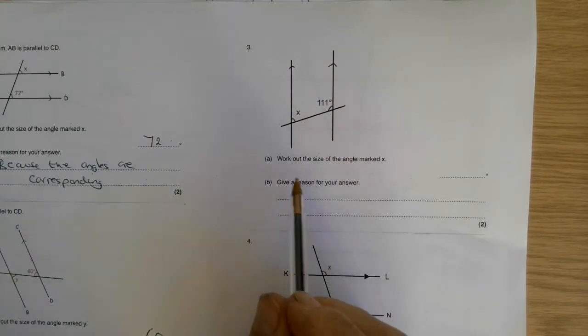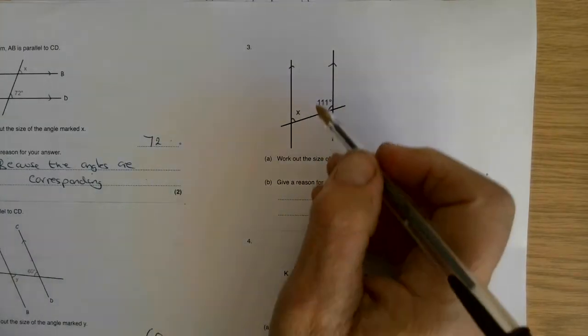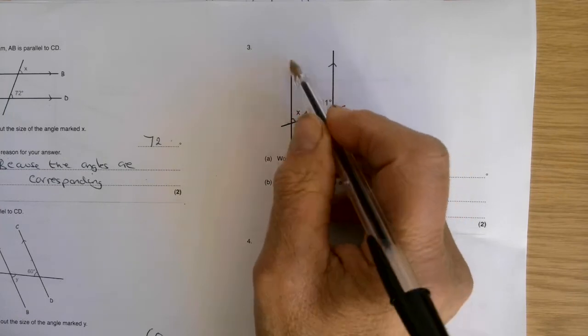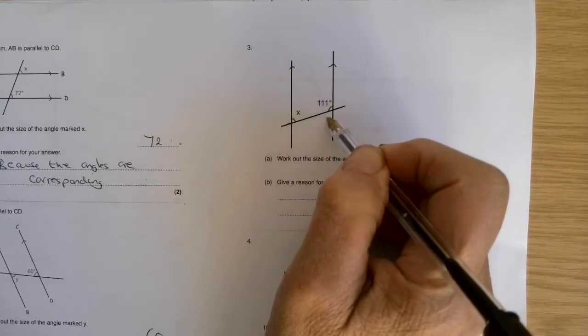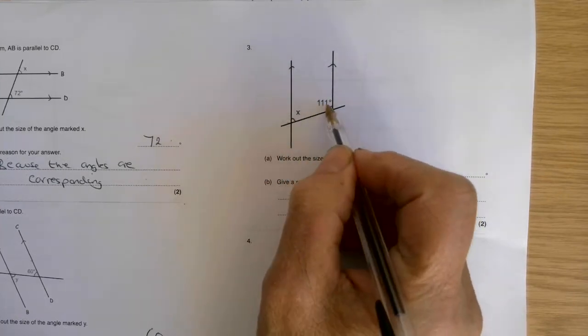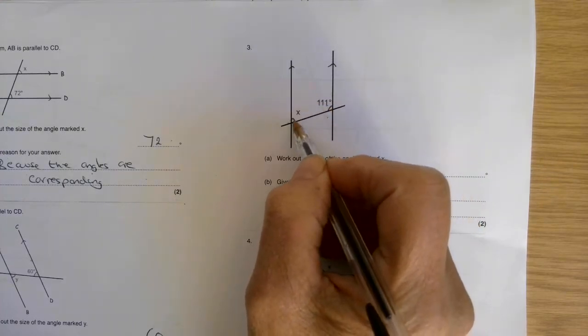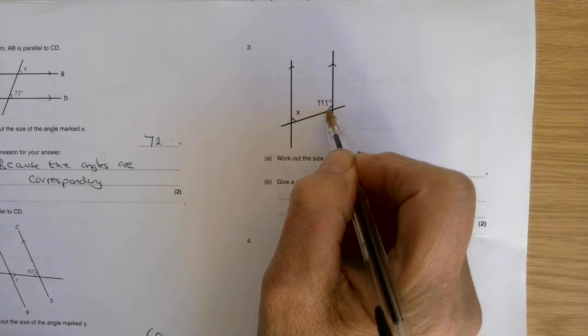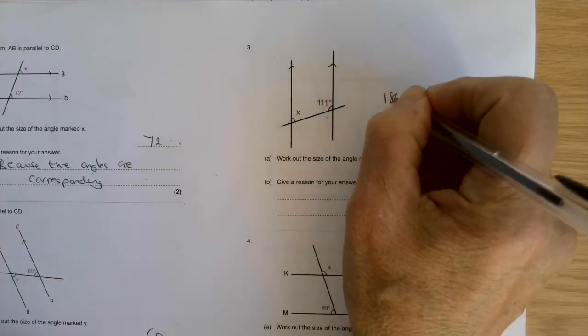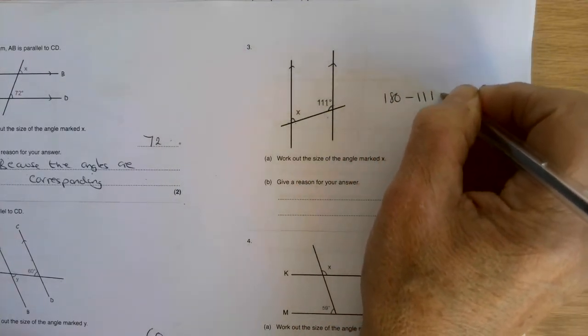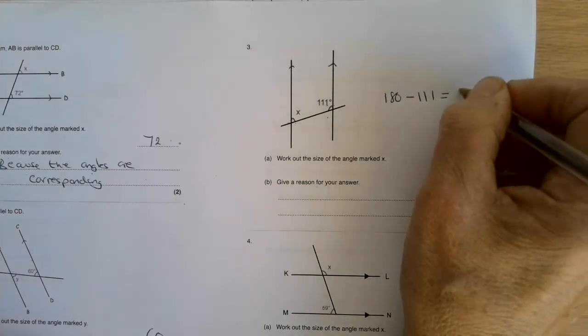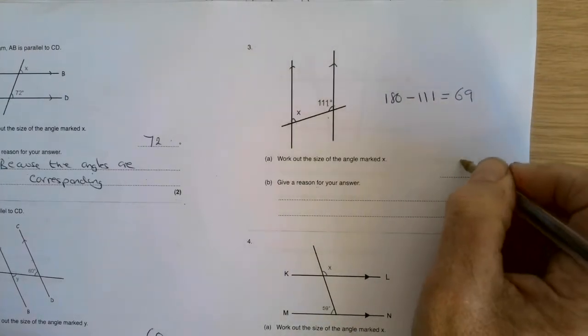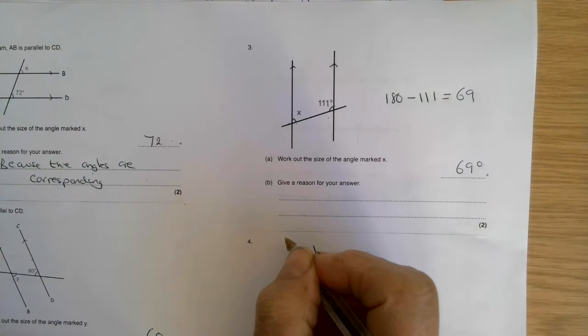Number 3, work out the size of the angle marked X. Well, if we look, we've got the 2 parallel lines. But if you look, these are inside the parallel lines. So they are co-interior, they add up together. So we have 180 minus 111, and that gives us 69. So the angle is 69. Give a reason for your answer.